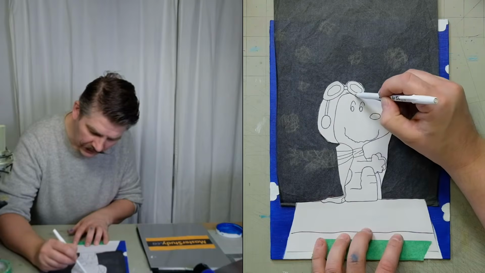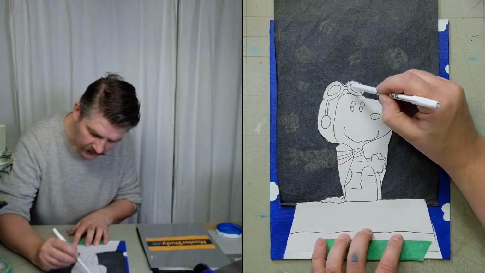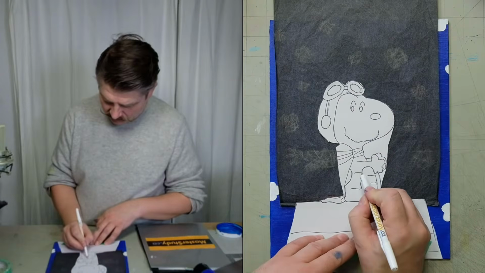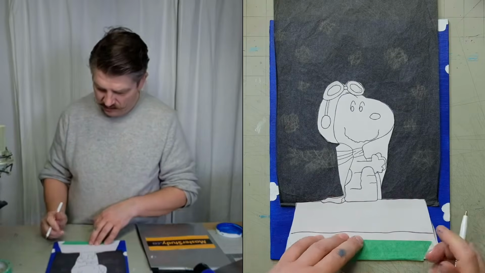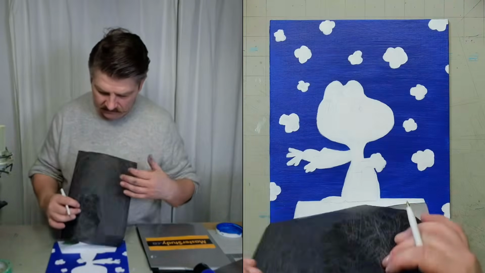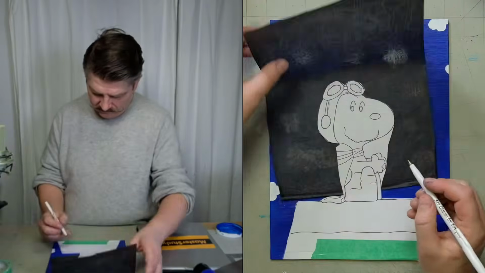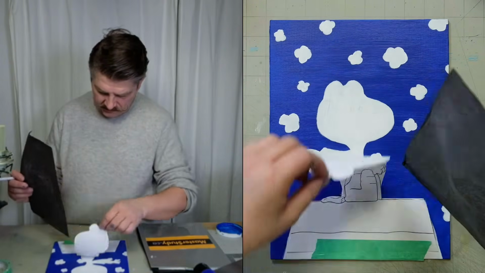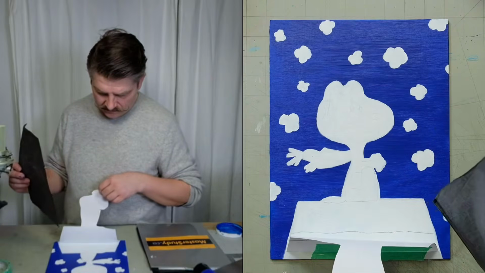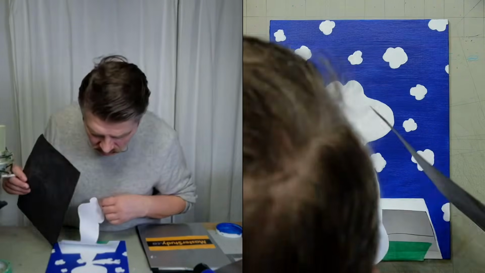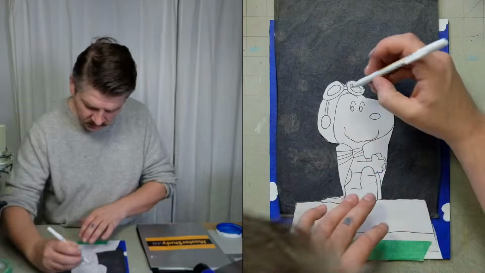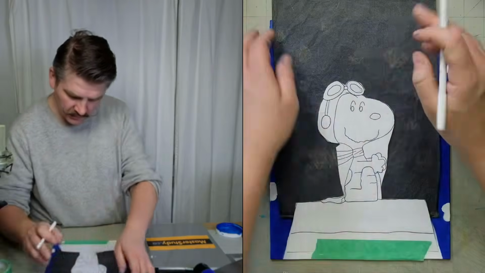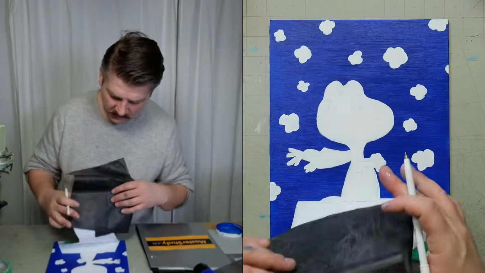I'm kind of drawing lightly because it's not guaranteed that everything's going to be in the right place when I peel all this off. Let's see. Just wondering about these. You know what? That might be good enough.